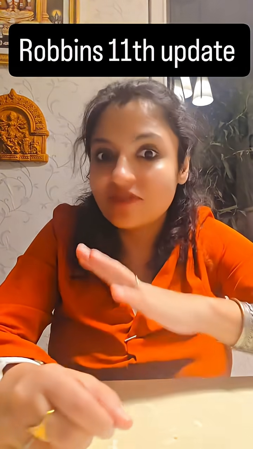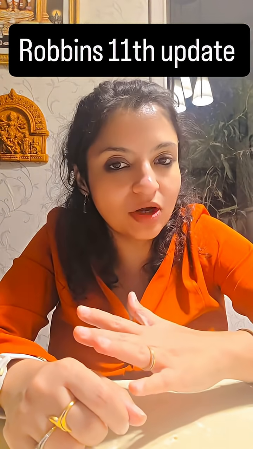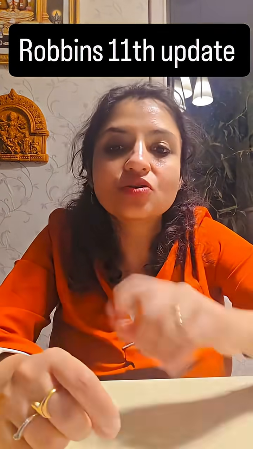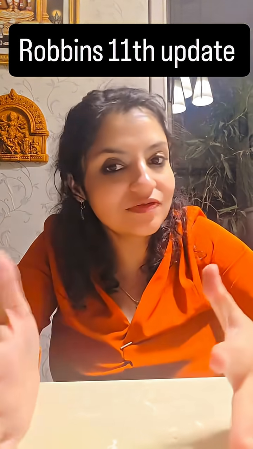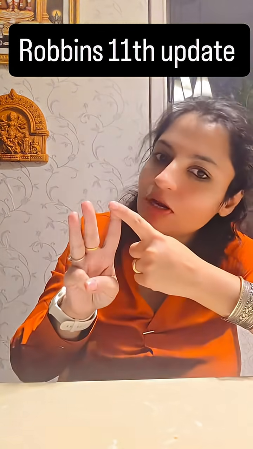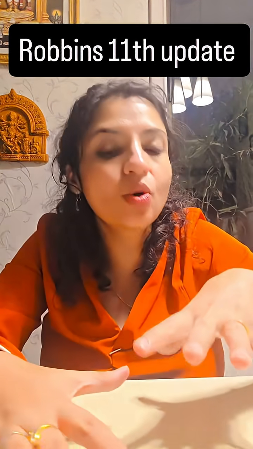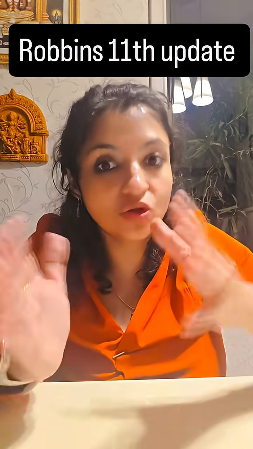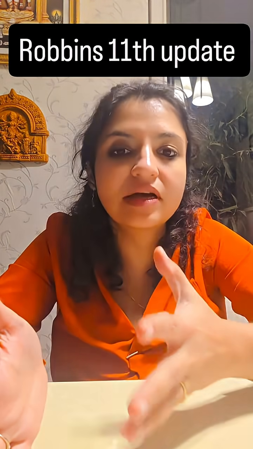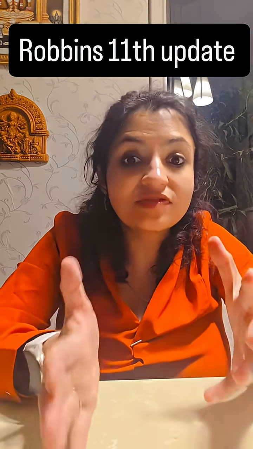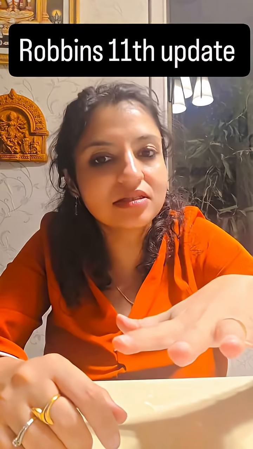So hi guys, Robbins 11th update on inflammatory myopathies is a major change. Earlier, inflammatory myopathies were classified only into three types: polymyositis, dermatomyositis, and inclusion body myositis. Now the Robbins 11th edition has classified myositis differently. They've said that polymyositis is one of the rarest myositis.